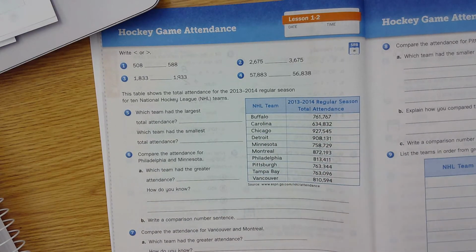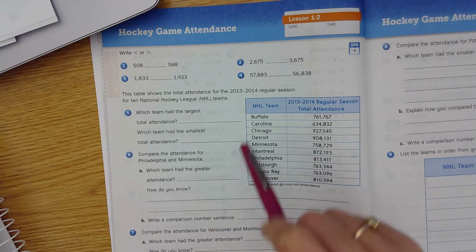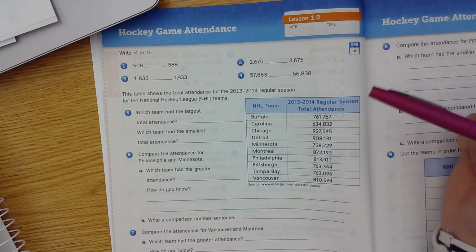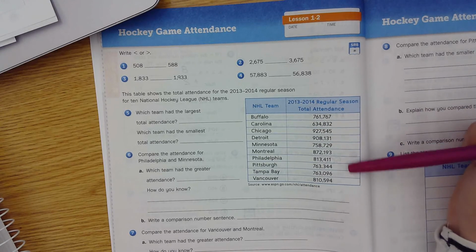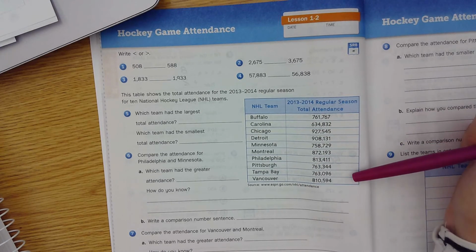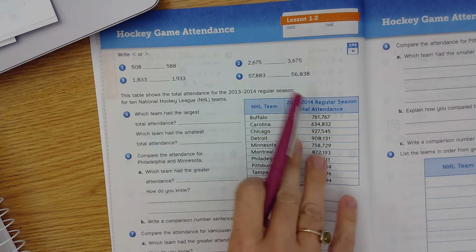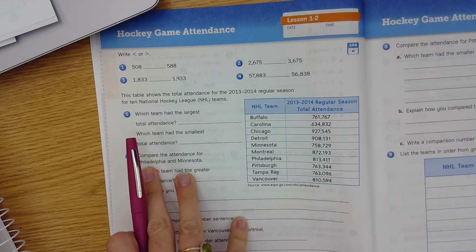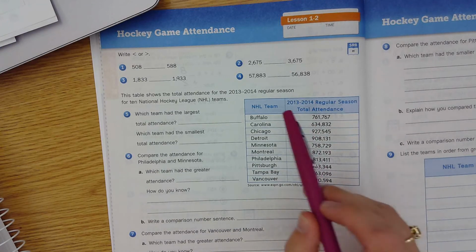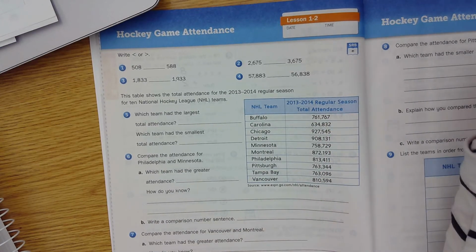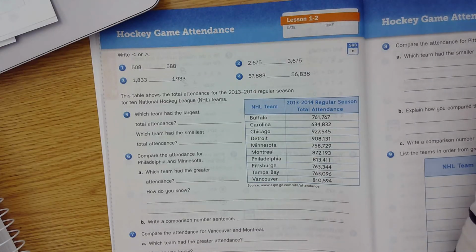All right, I don't know if we have any hockey fans here in the house, but we got some hockey teams. And then this is their regular season attendance, okay? So how many people went to each game during their season? So you're going to use this chart right here to help you answer the questions. And notice how on the chart they labeled it up top so you know exactly what they are talking about.